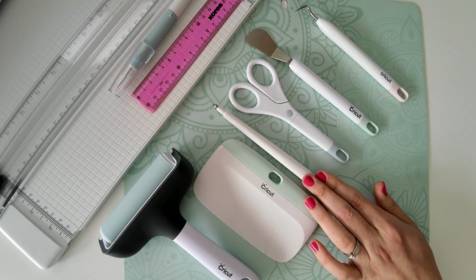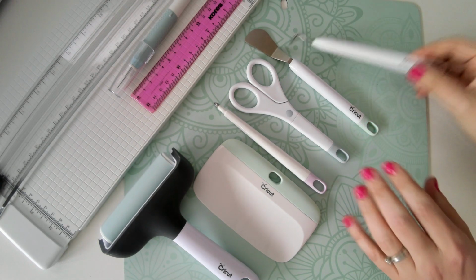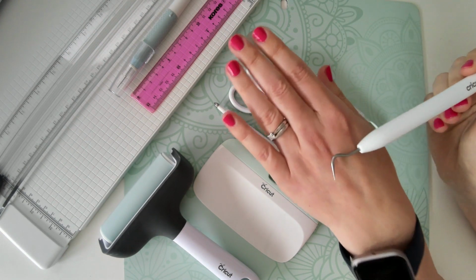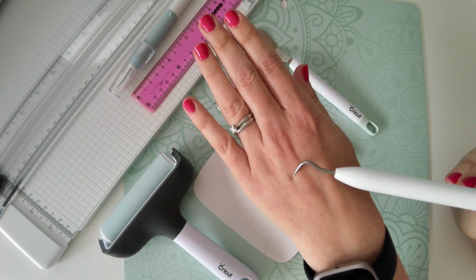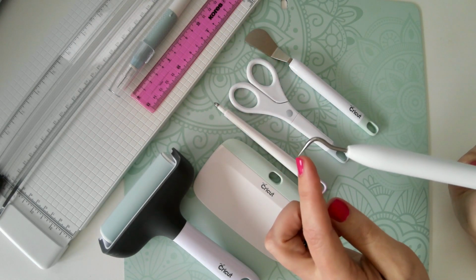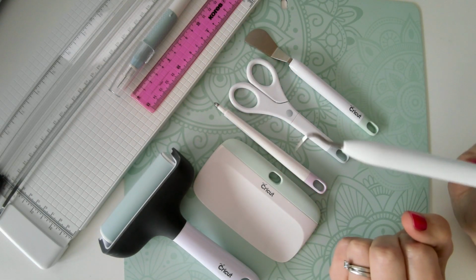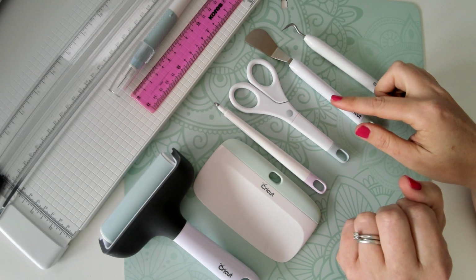This is the scoring tool, which I sometimes use either for card making or for positioning my designs. The weeding tool is an absolute must, so it doesn't matter which end you prefer. I personally prefer the one with the dentist hook, but you can get a straight one or one with an extra additional hook onto the side as well. And then the spatula is useful for removing cardstock from your mat.